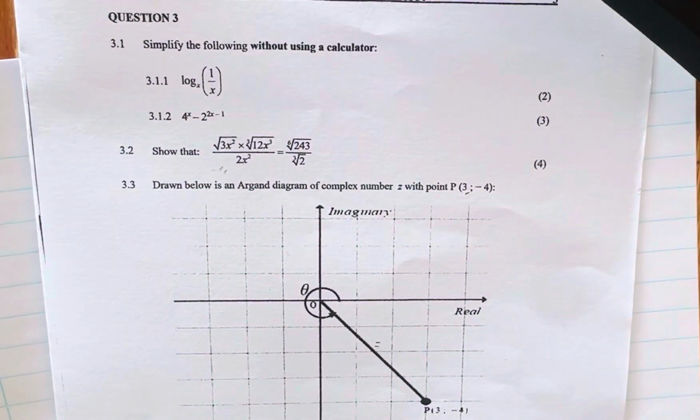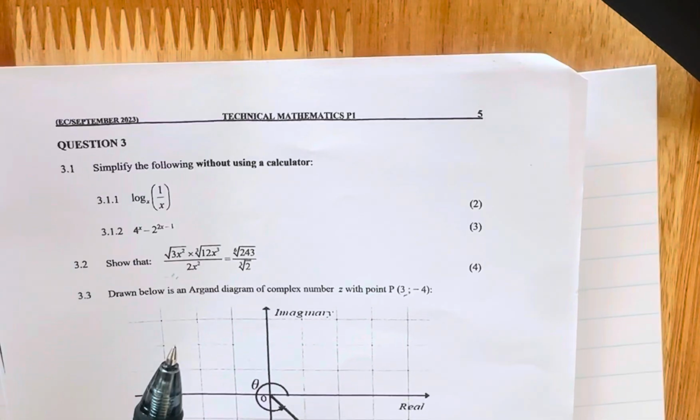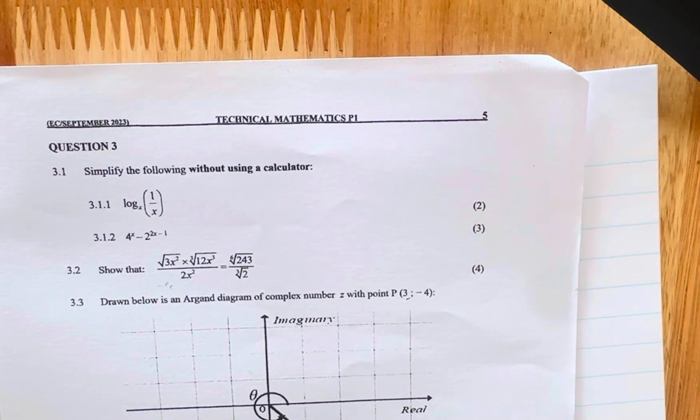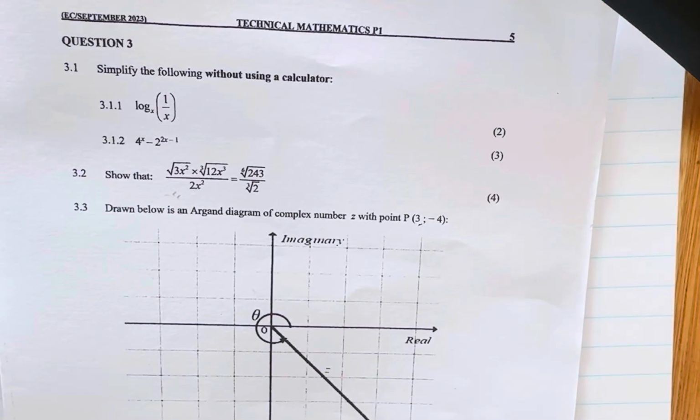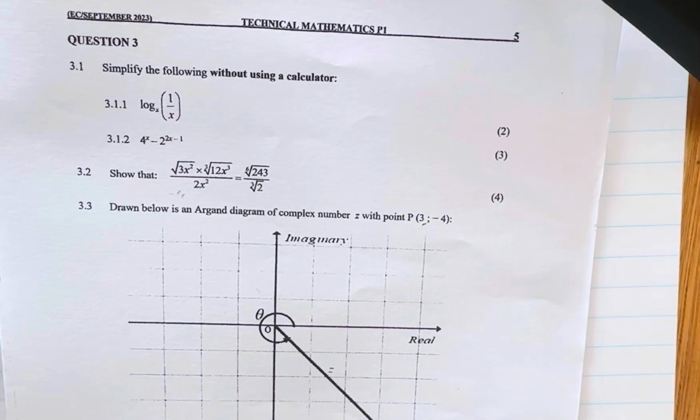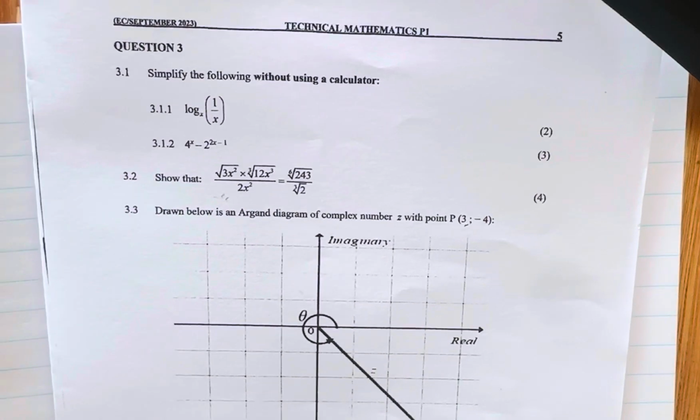Today we'll be busy with complex numbers. Question number 3 of Paper 1. This question paper is the 2023 Eastern Cape, September. So we'll just go straight to question 3, 3.3. With question 3.3, it reads as follows now.